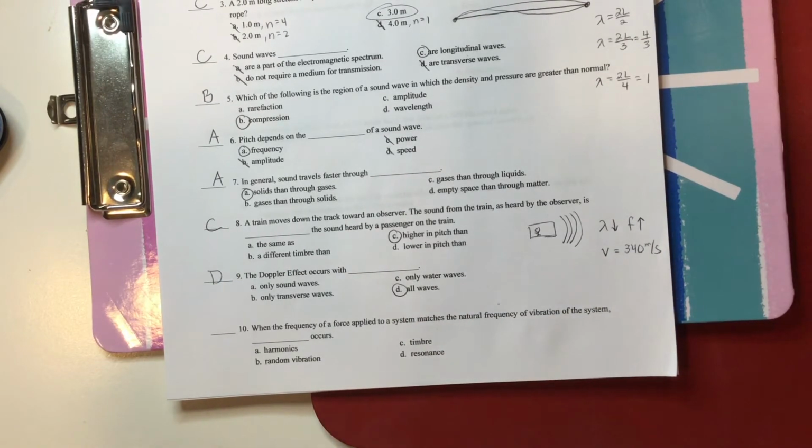The Doppler effect can be done with all waves. You see it as bow waves on the front of a ship. You can see it with light waves when we start talking about red and blue shift. So any wave can do the Doppler effect.